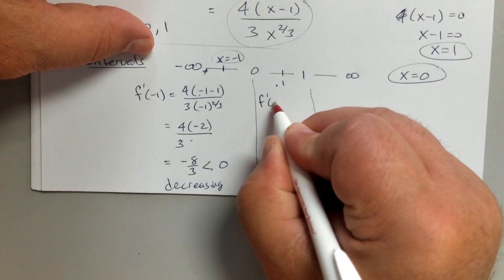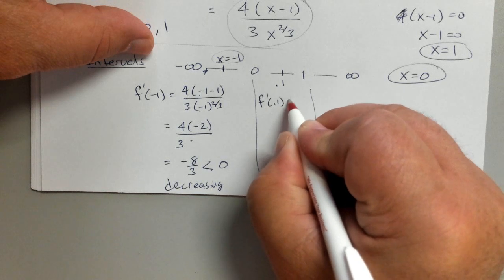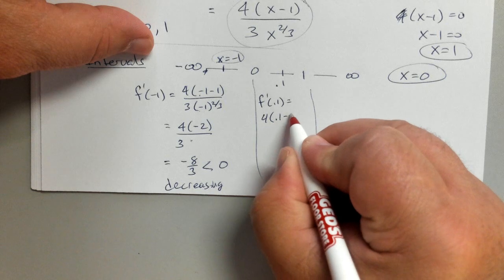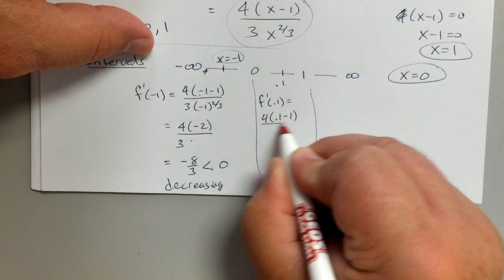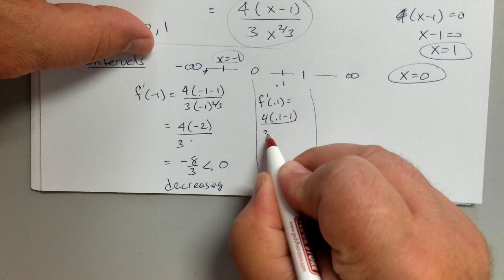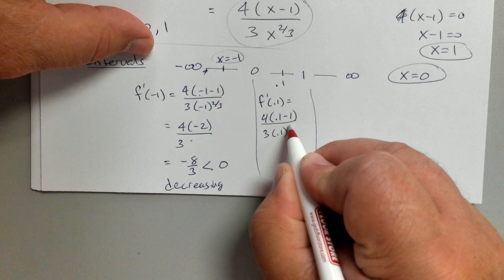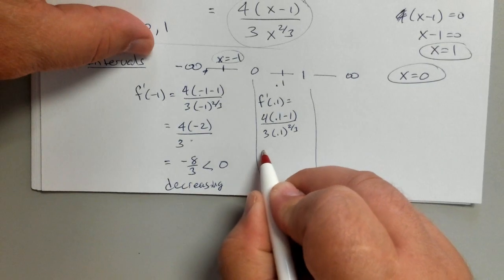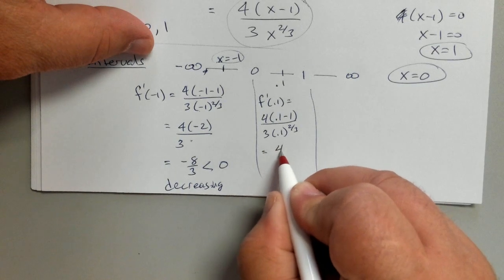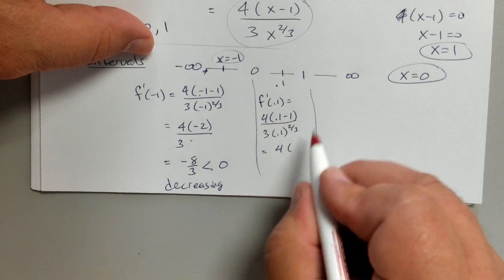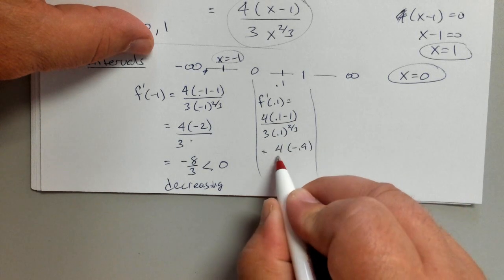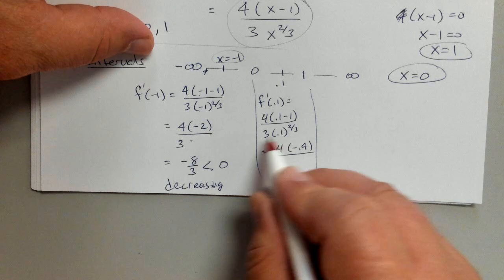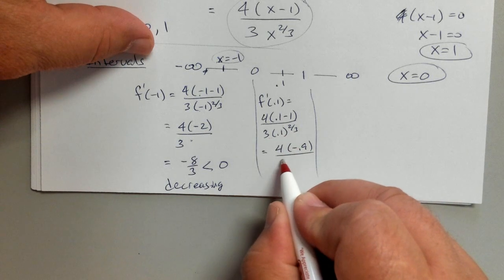So the first derivative at 0.1: 0.1 minus 1 is negative 0.9. The bottom's going to be positive, so what's going to happen is the answer is going to be positive.